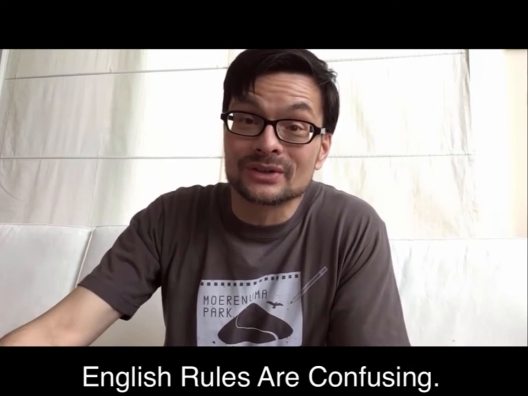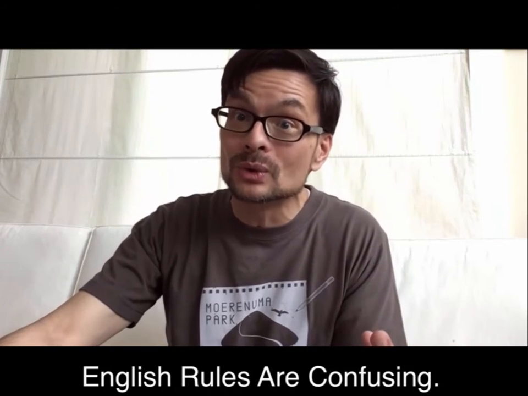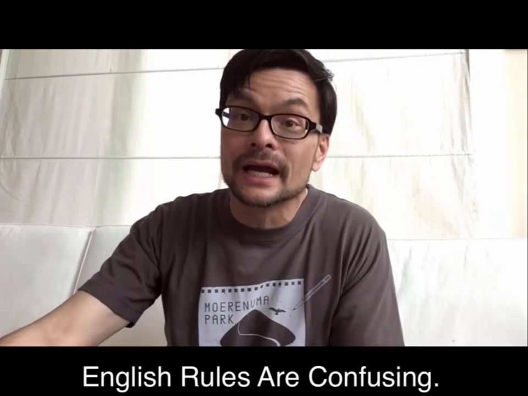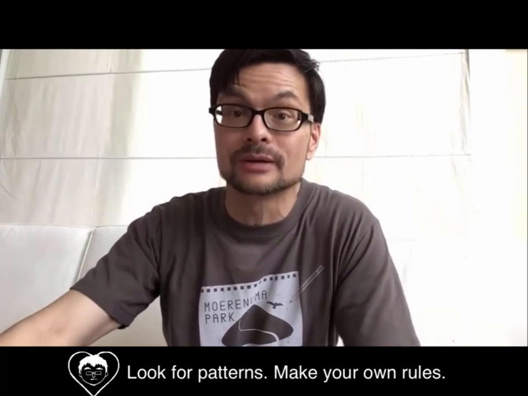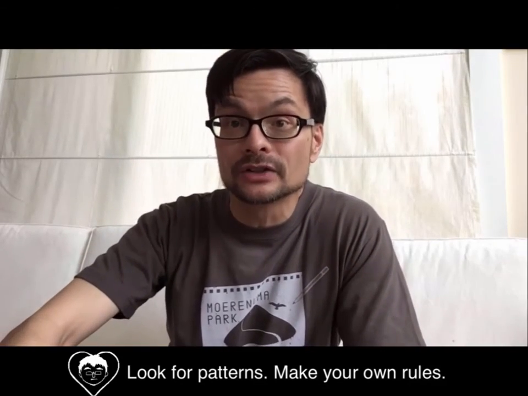And the rules aren't very helpful because there are so many rules for the same thing, and there are so many exceptions to the rules. We're looking for patterns. We're looking for the way that people use the language. And that's what we English teachers do when we create grammars. We look at patterns. Well, what do I say?